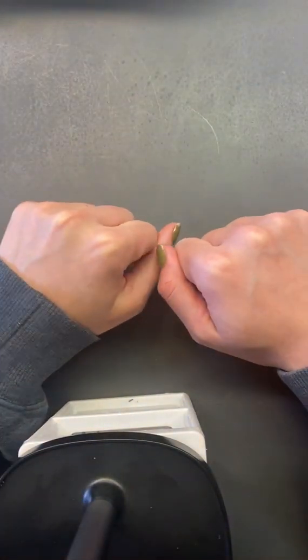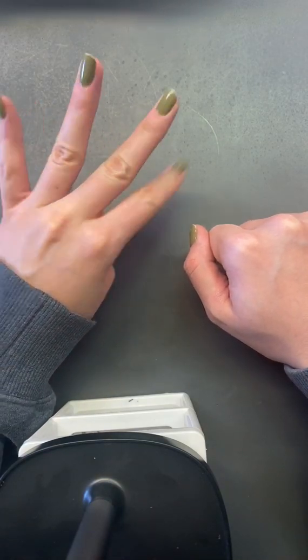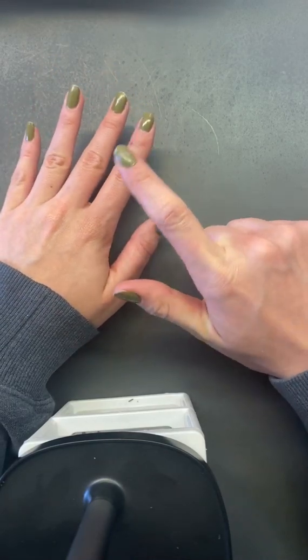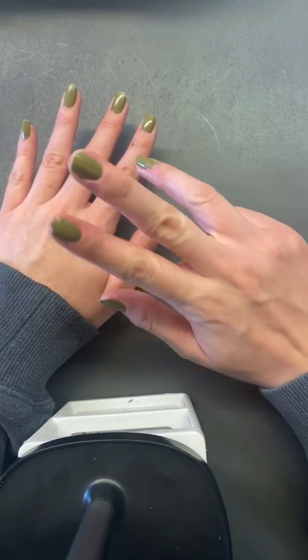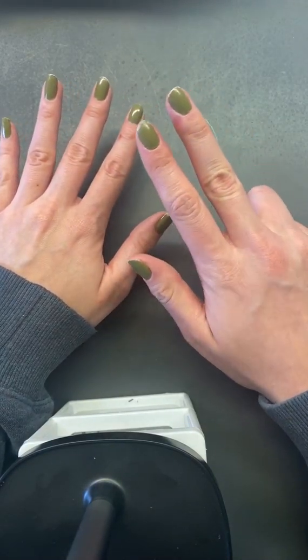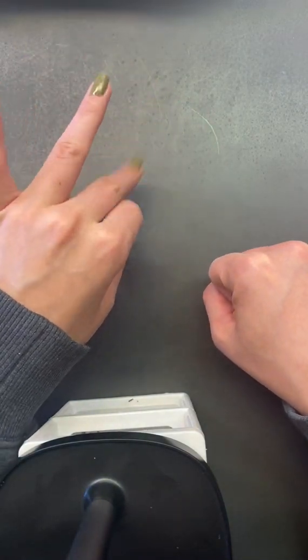So now let's practice with just our hands without looking at the paper. 9, 18, 27, 36, 45, 54, 63, 72, 81, 90, 90, 81, 72, 63, 54, 45, 36, 27, 18, 9.